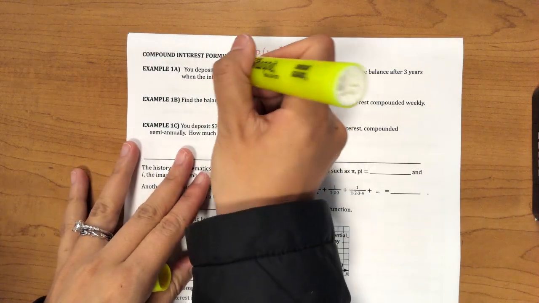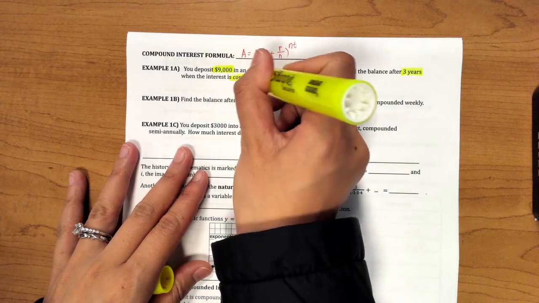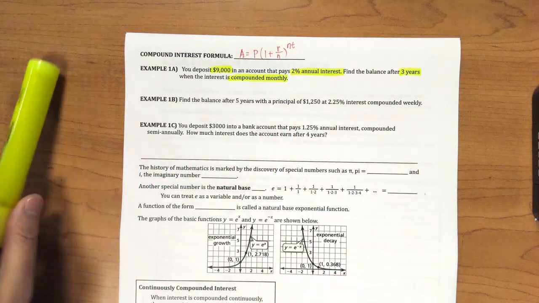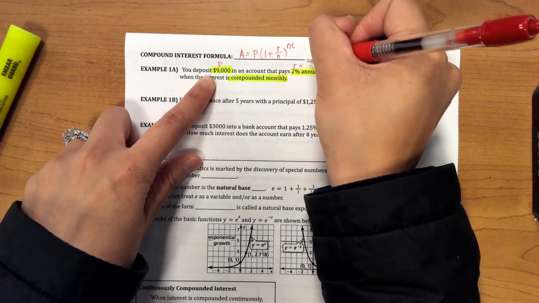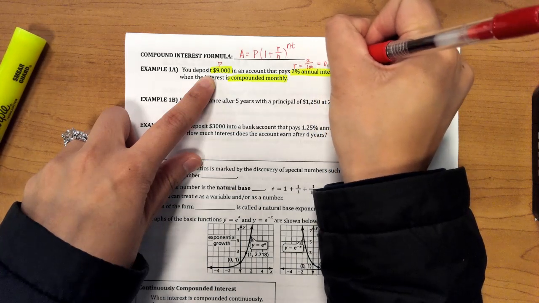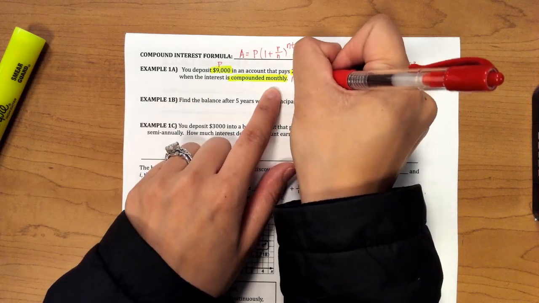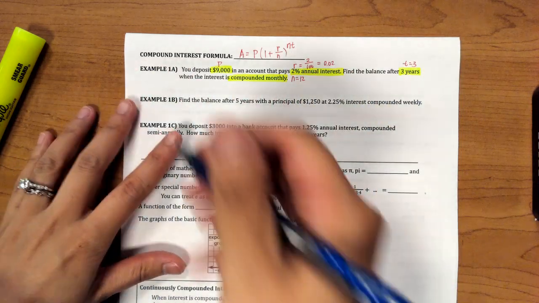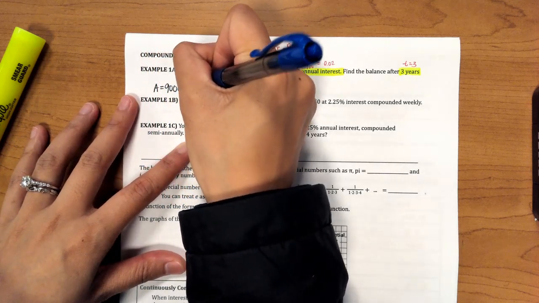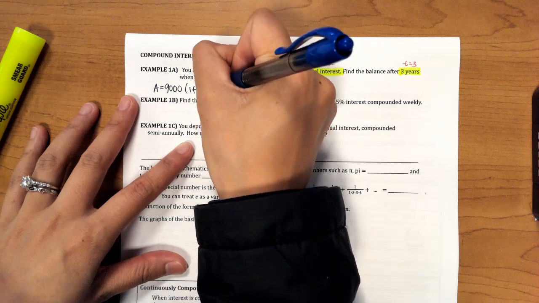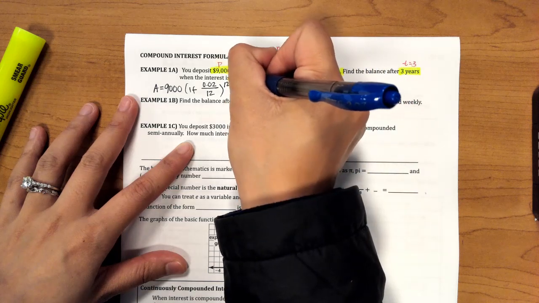So let's see, 9,000, 2% interest increasing 3 years, compounded monthly. So this is P, this is R, but R equals 2 divided by 100, which is 0.02. This is T, and then monthly is N equals 12. So let's type this all in. Ready? We got A equals 9,000, 1 plus 0.02 over 12, and then we see 12 again, always, okay, times 3.